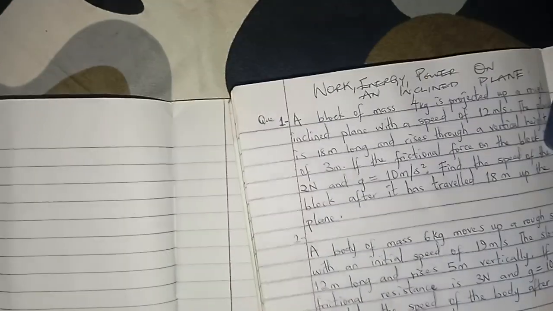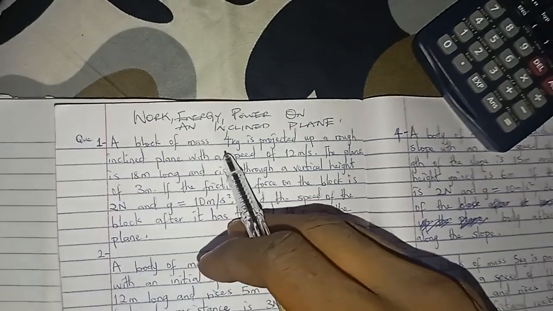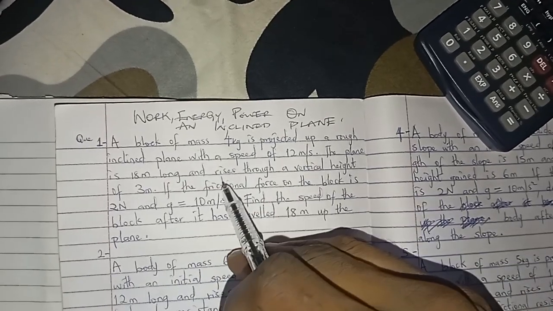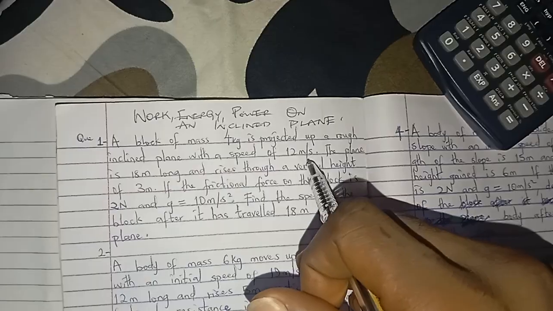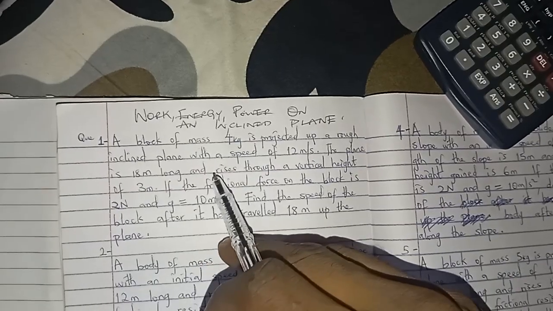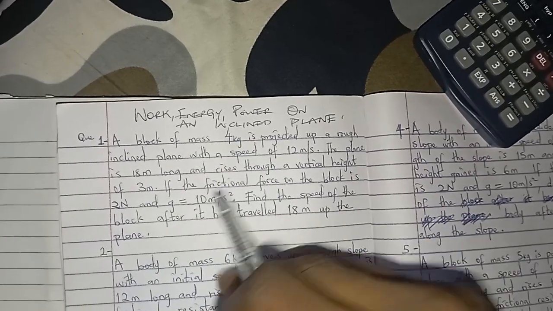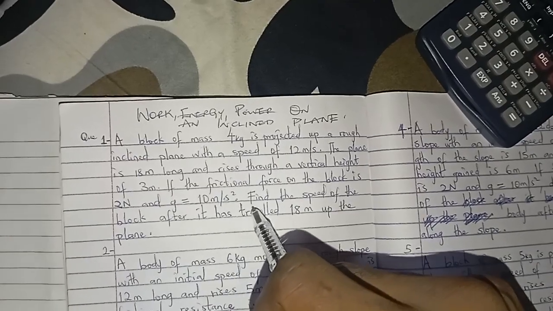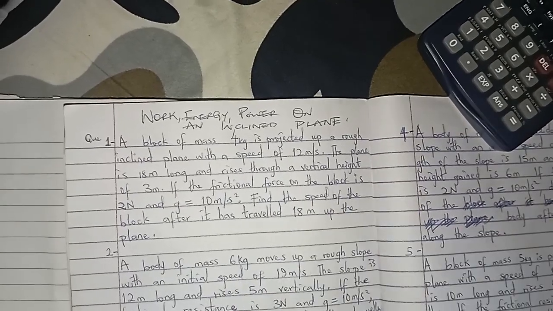Work, energy and power. Question here says a block of mass 4 kg is projected up a rough inclined plane with a speed of 12 meters per second. The plane is 18 meters long and rises to a vertical height of 3 meters. If the frictional force on the block is 2 Newton and g is 10 meters per second squared, find the speed of the block after it has traveled.